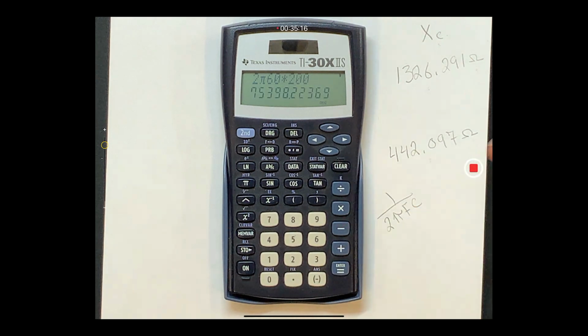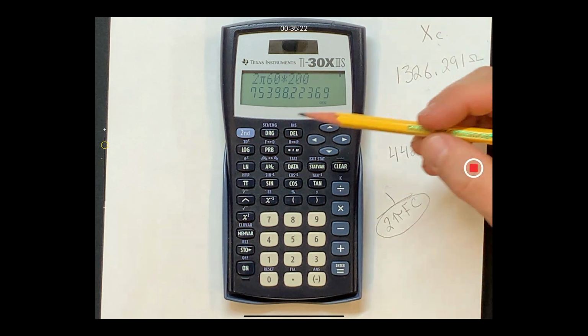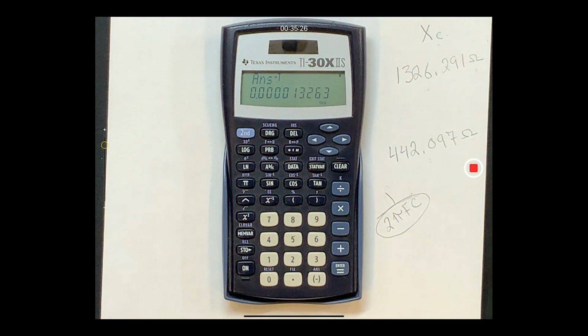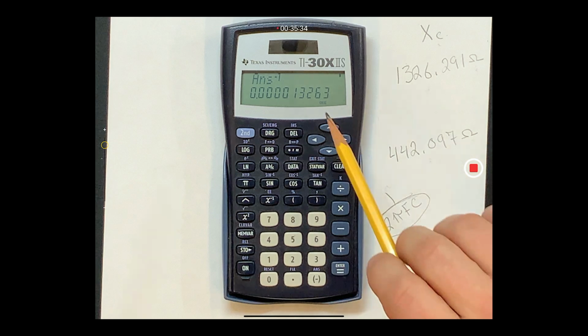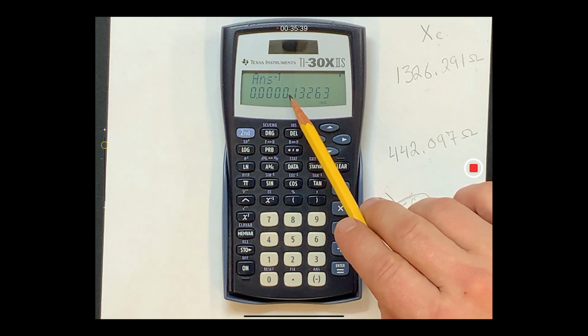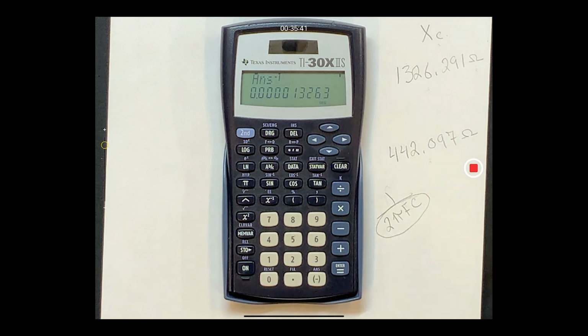Now, because I just did this portion of the equation, now I have to do the reciprocal part. I hit the reciprocal key and equals, and I get this value right here, which is 1.3263 times 10 to the... 0.000013263.